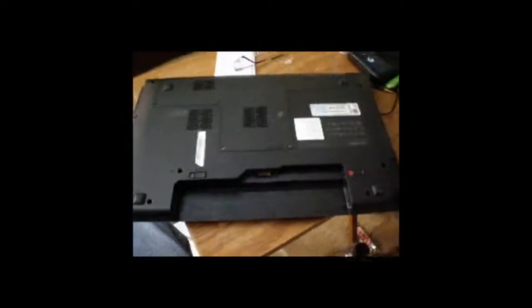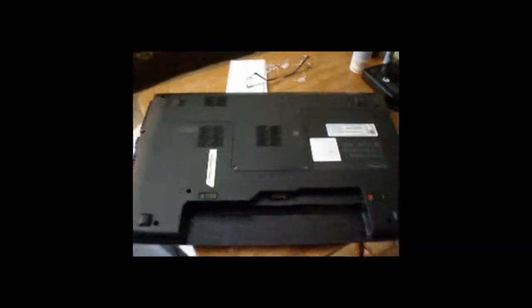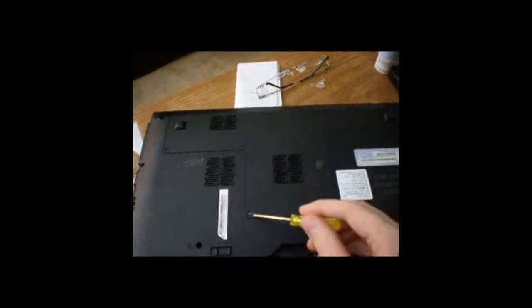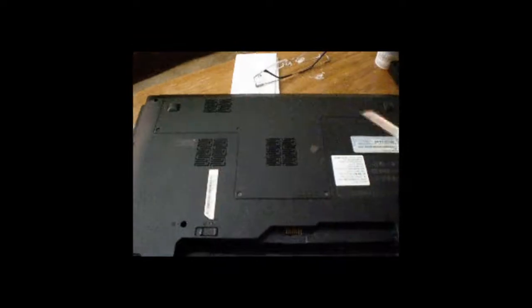Okay, so now we have the battery out of the laptop, and as you can see there's a large panel on the bottom with screws, which are Phillips head type here, here, here, and here, and right here on the right side there. Now, in order to get that panel off, all we have to do is unscrew these.